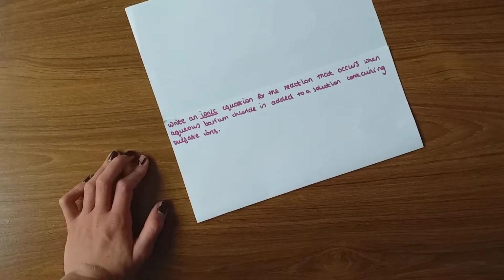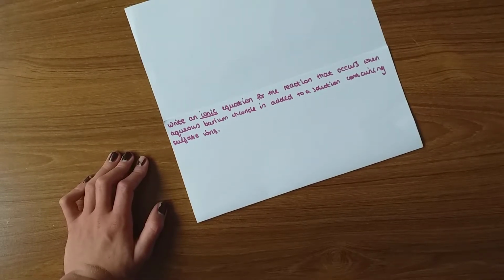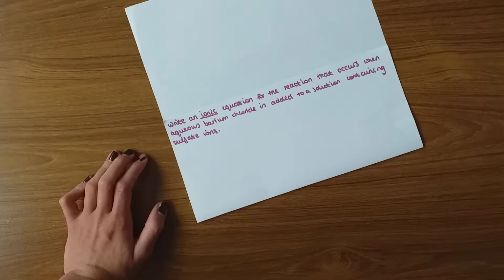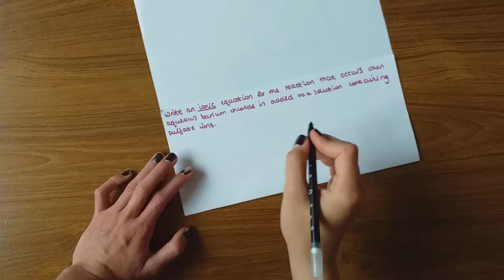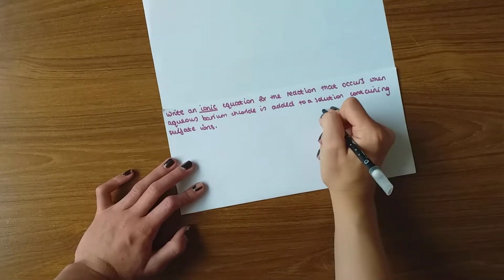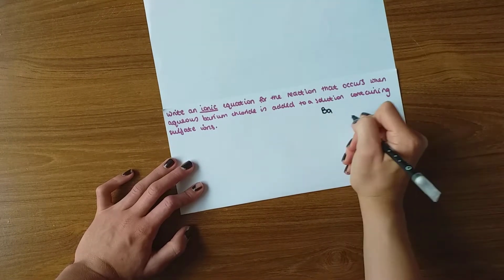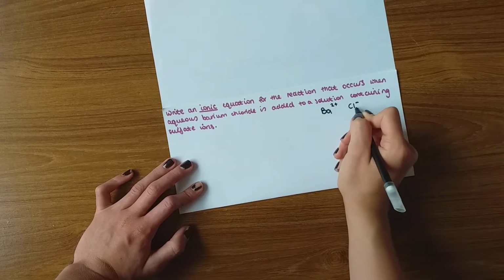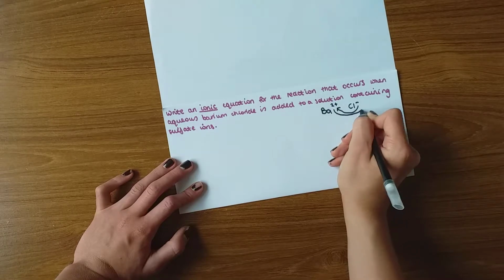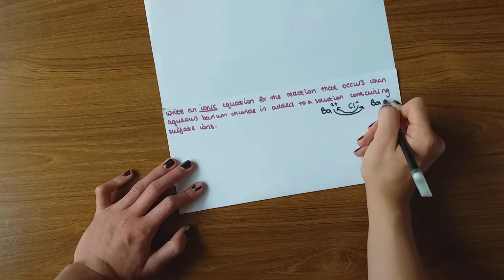Okay, so now we move on to the more difficult questions, and the most difficult from this unit. Write an ionic equation for the reaction that occurs when aqueous barium chloride is added to a solution containing sulfate ions. So we write what we know already. So, barium chloride. If you're not sure how to write a formula, just think of barium as an ion, chlorine as an ion. They swap the charges, so it's BaCl2.